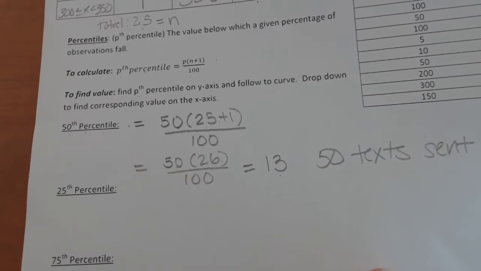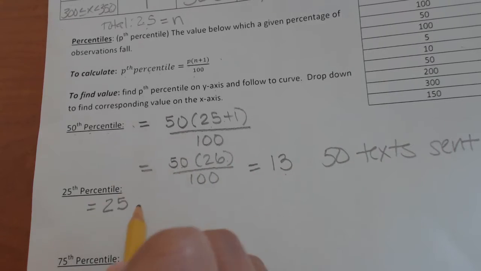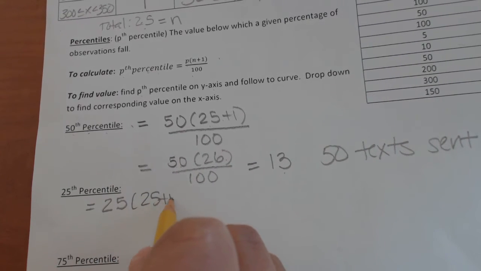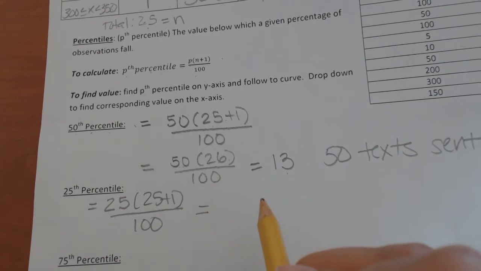Okay, 25th percentile. So first let's find that. We're going to take 25, which is the P, multiply it by our 25 plus 1, and divide it by 100, and you should get 6.5.